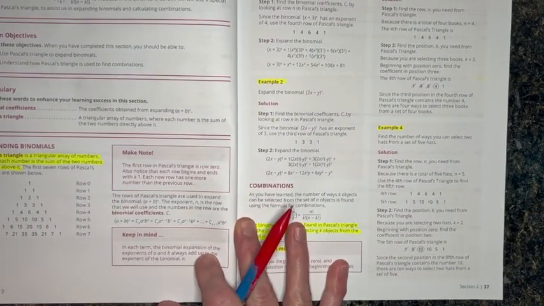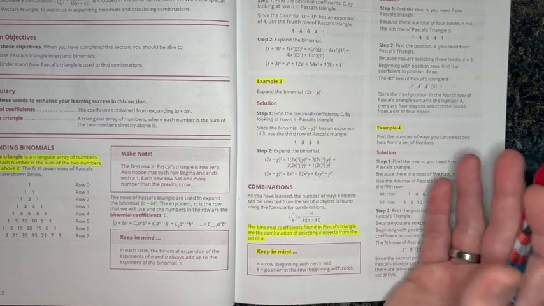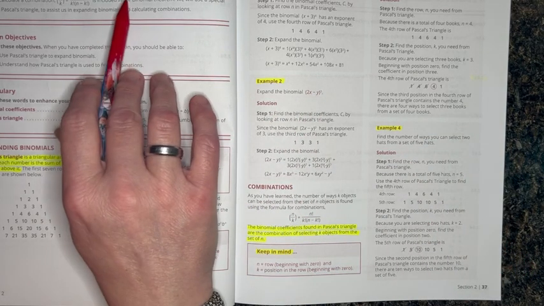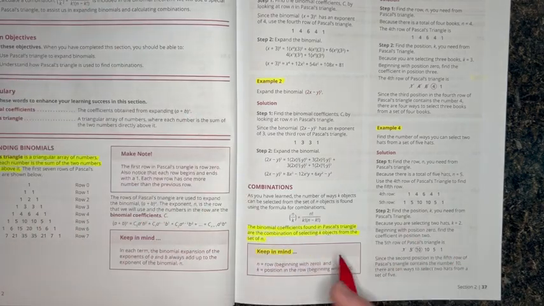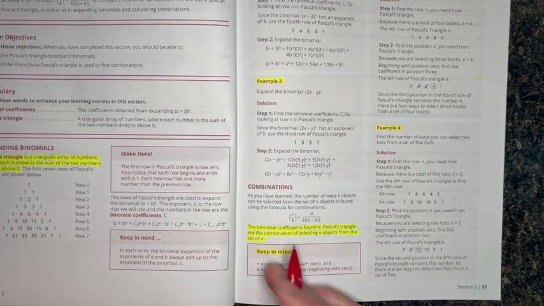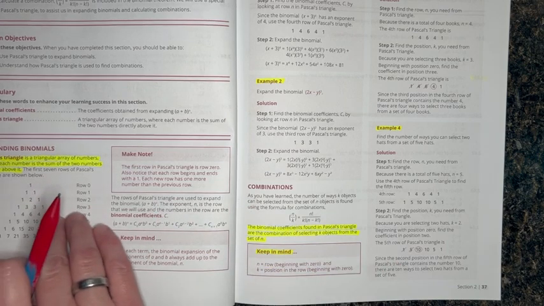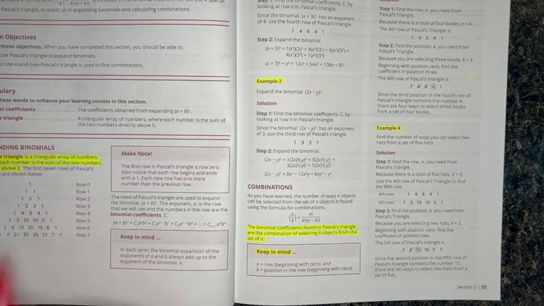Now, you might be wondering, what the heck does this have to do with combinations? Well, let's take a look. Remember, this combination formula was in the beginning formula for this binomial theorem. And it says binomial coefficients found in Pascal's triangle are the combinations of selected k objects from the set of n. Keep in mind that n is equal to the row beginning with 0, and k is a position in the row beginning with 0. Remember how I told you the position, we count across, we start with 0.